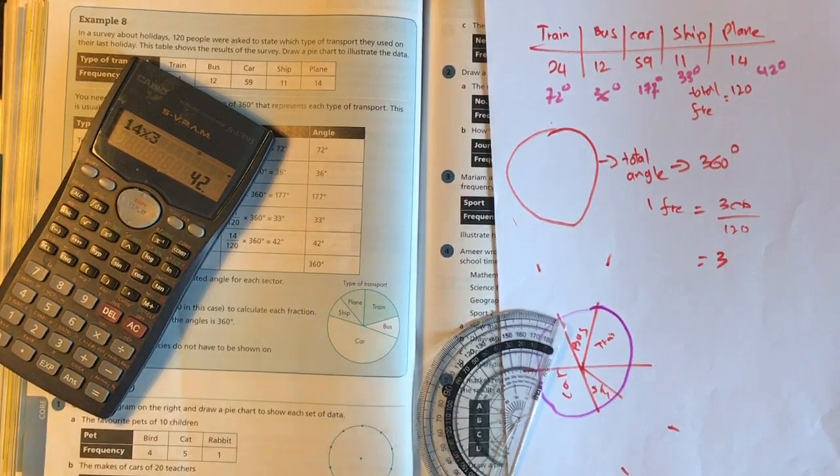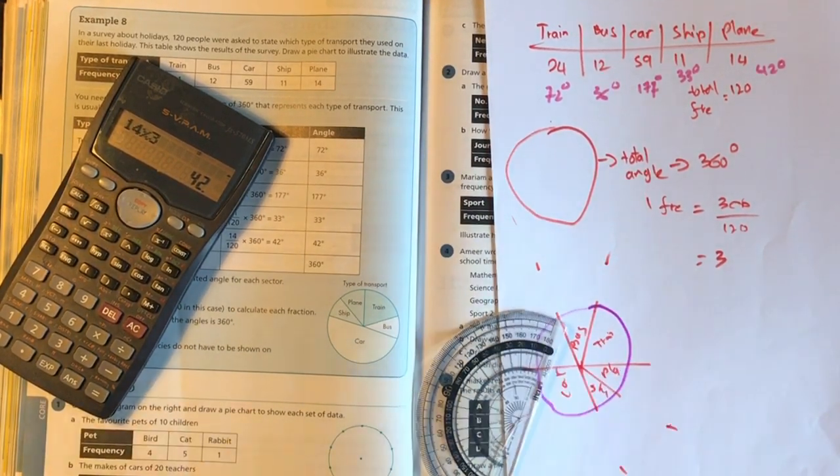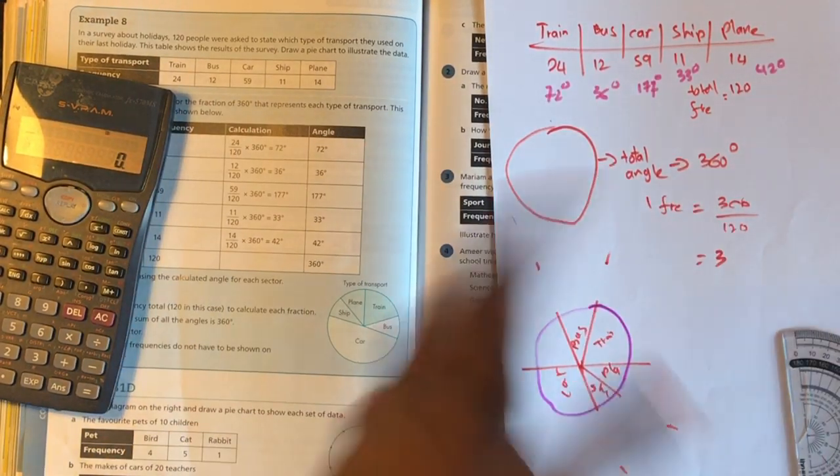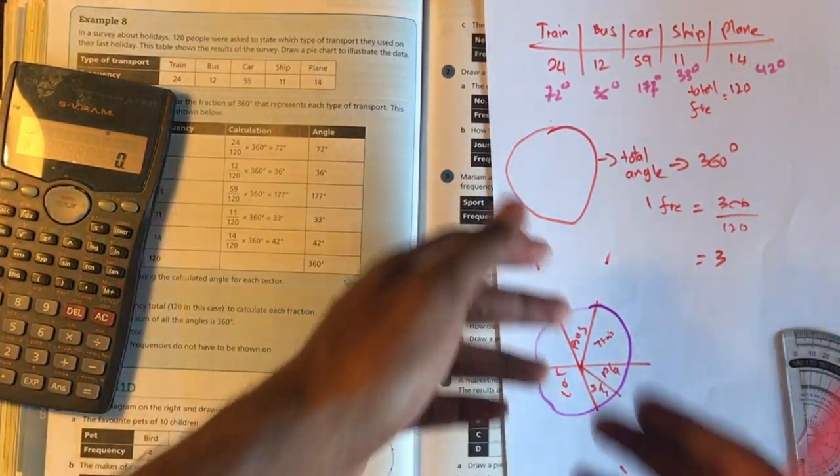And then the last one, balance, no need. It should be that answer. Okay, plane, done. This is how you draw a pie chart. If you see, it's just a bit different, but doesn't matter. I mean, not a bit different, it's the same thing, just how we orientate only.